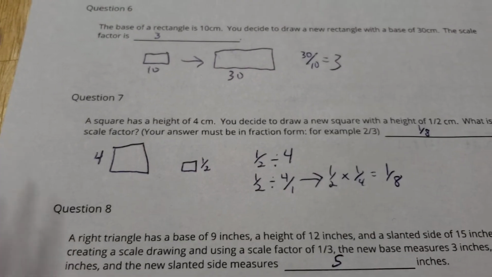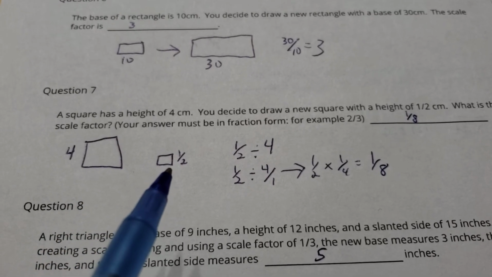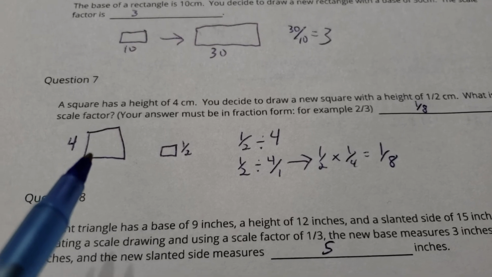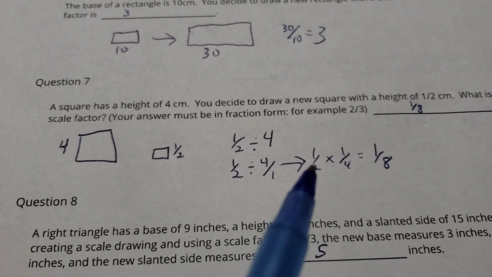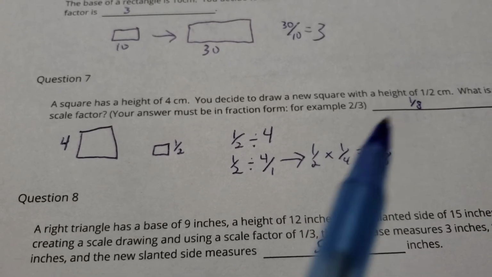Similar question number 7. You just have a square, the height of 4. Then you got a new square, the height's only 1/2. So take your newest measurement, the 1/2, and divide it by the original. 1/2 divided by 4, called 1/2 divided by 4 over 1. Then keep change flip. It's 1/8 of the original size. So the scale is 1/8, as you can see in the answer there.